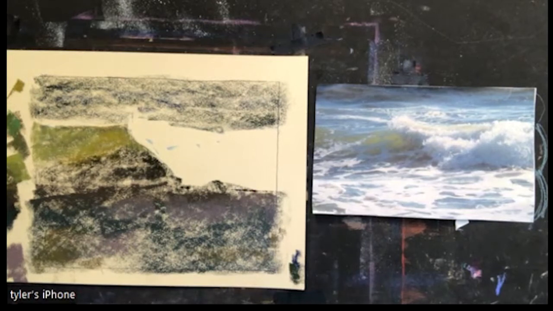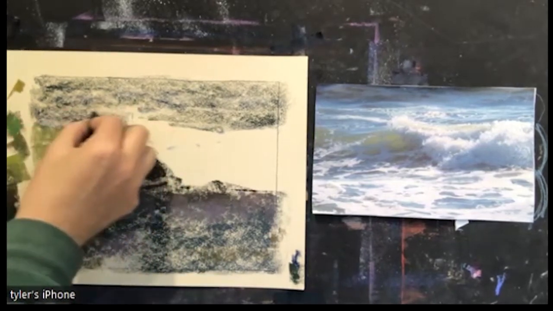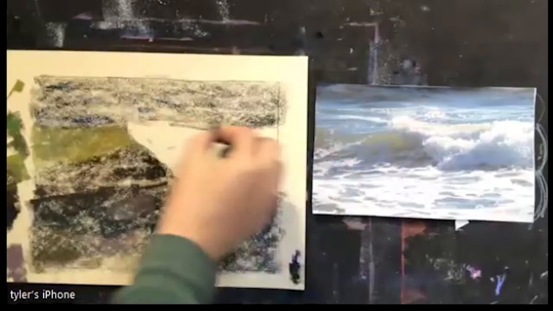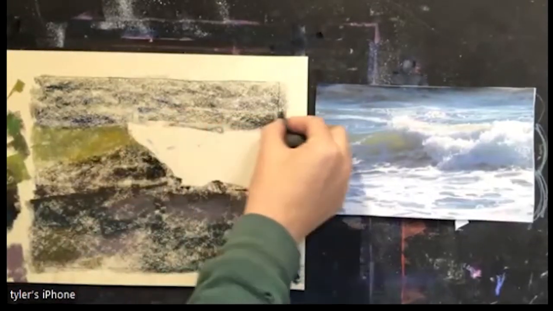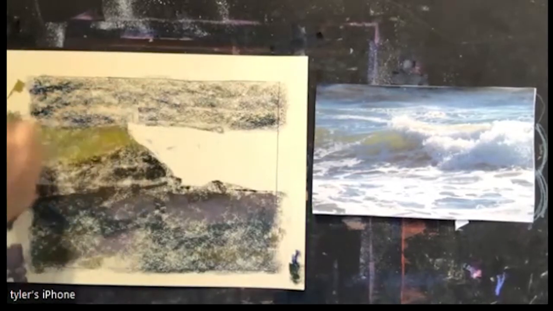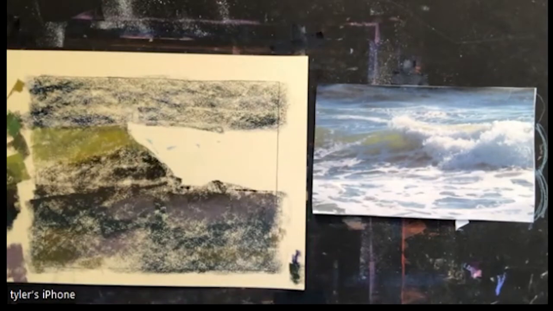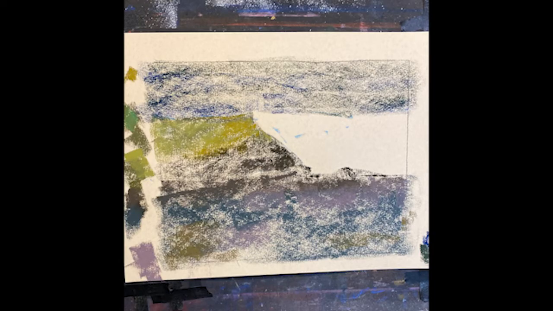Bring some of that blue right down into here. Okay.